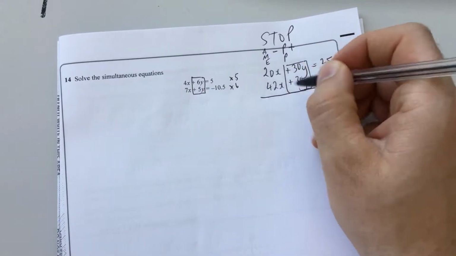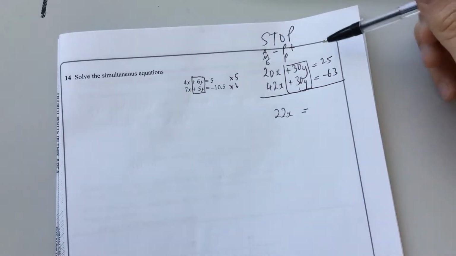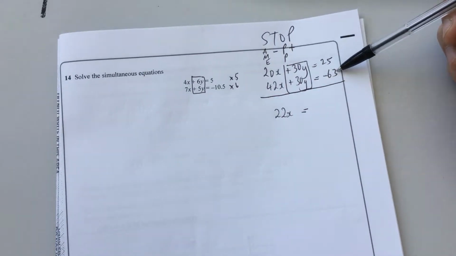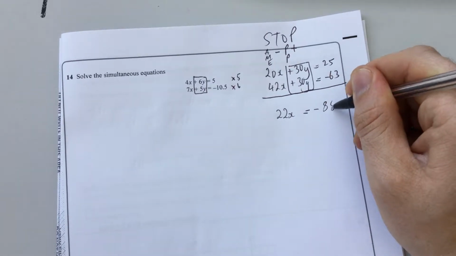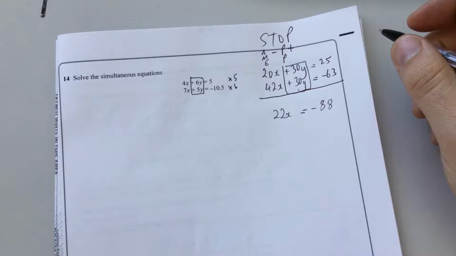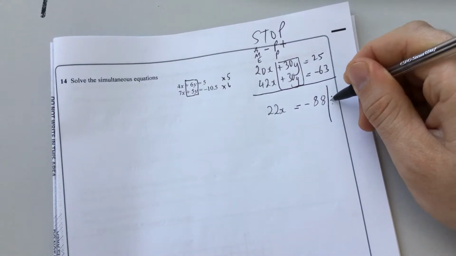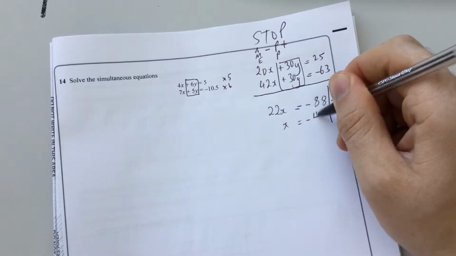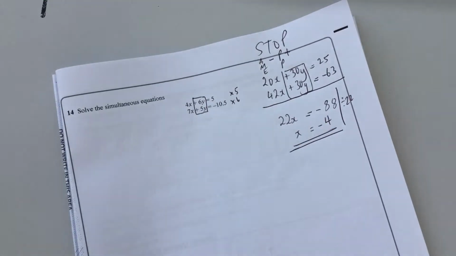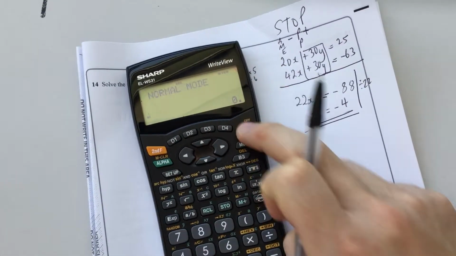So 42x take away 20x is 22x. And then 63 minus 63 take away 25, which is minus 88. Either way, it doesn't matter. You're going to end up with a negative anyway. I'm then going to divide by 22. So x equals minus 4. If you're not sure, use your calculator. There's nothing wrong with using the calculator in a calculator paper.